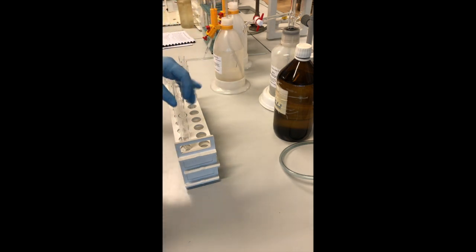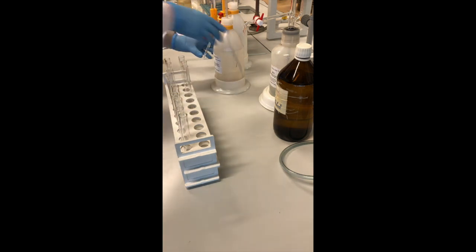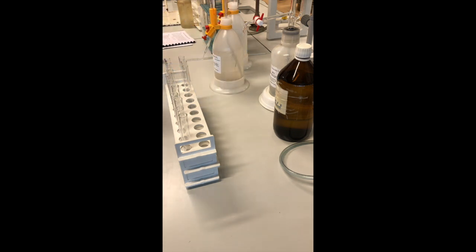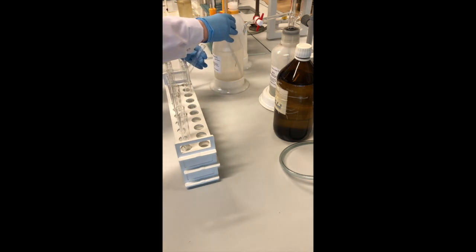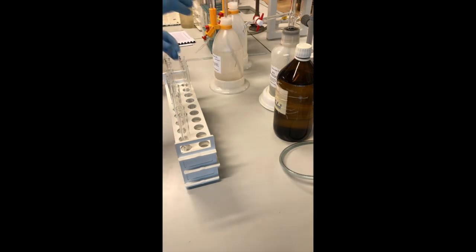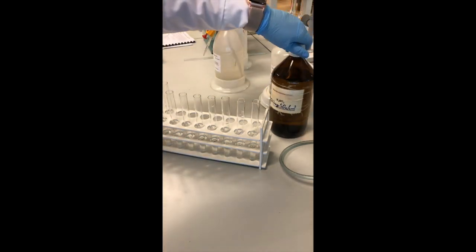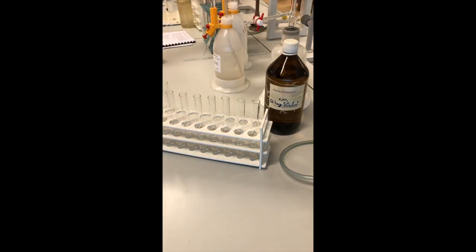So here is 4.9. Now we will add to 0 again. And the first tube is 4.8. And so on. So now you have in the tubes the standard solution and the absorbing solution.